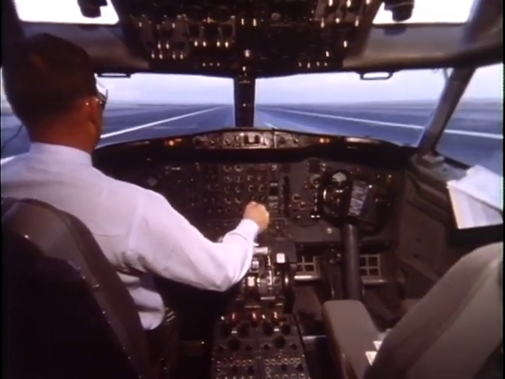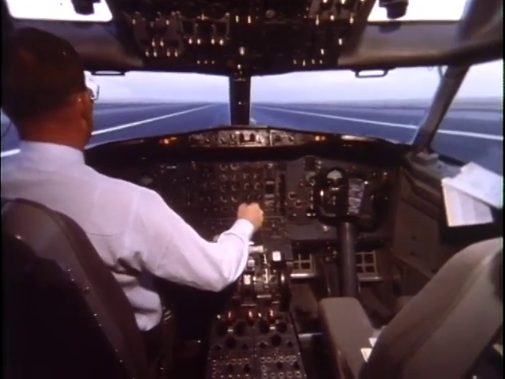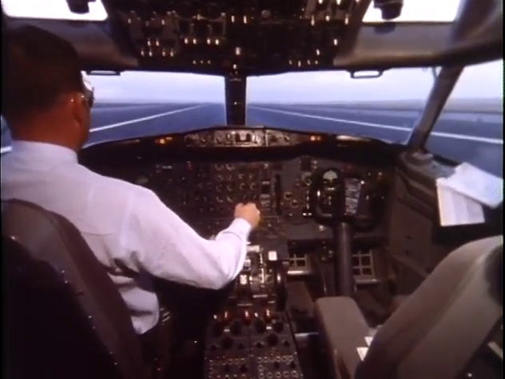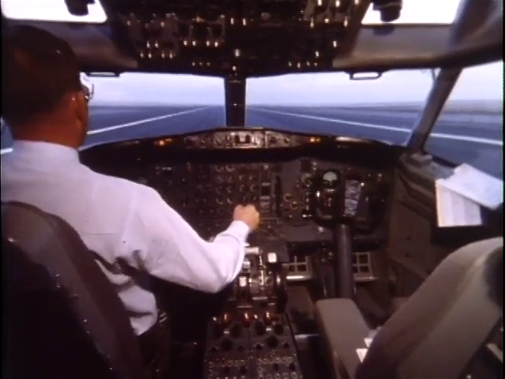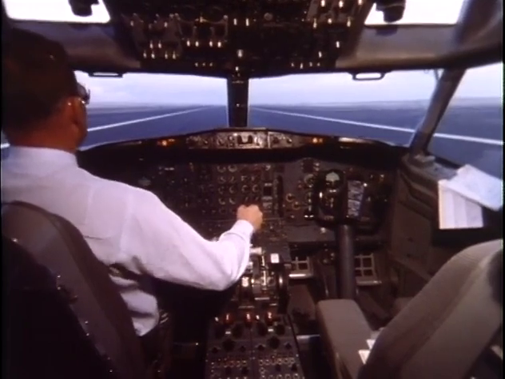And as we've seen here, a compound, abnormal, and emergency situation presents no problem for the average pilot to handle without assistance from either the co-pilot or any other occupant of the cockpit.